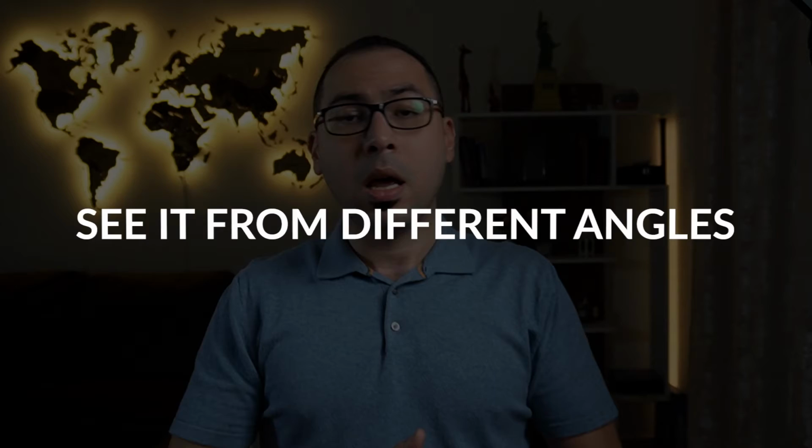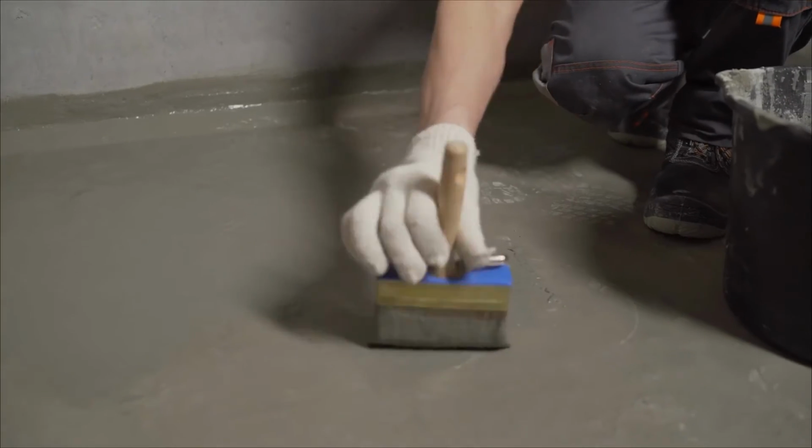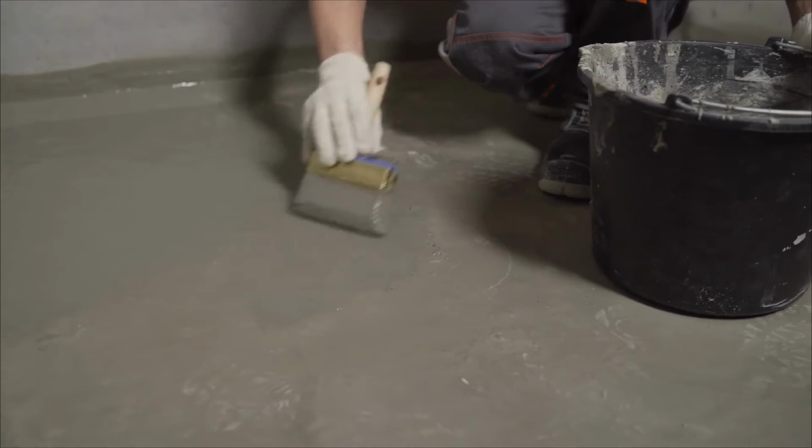The second point we have here is that I want you to start looking at the project from different angles. And what do we mean by this? So you are a quantity surveyor working for a waterproofing company, let's say.